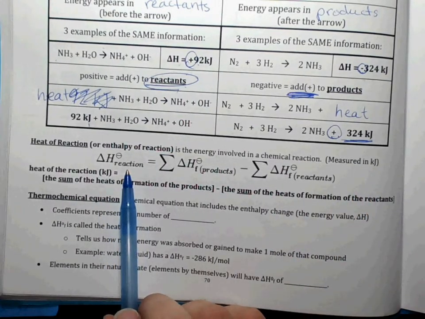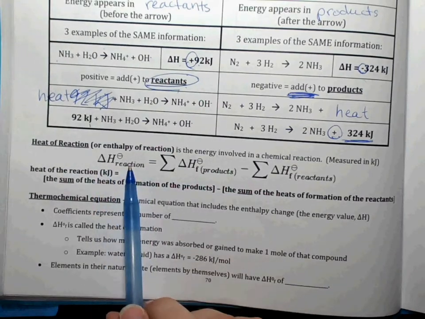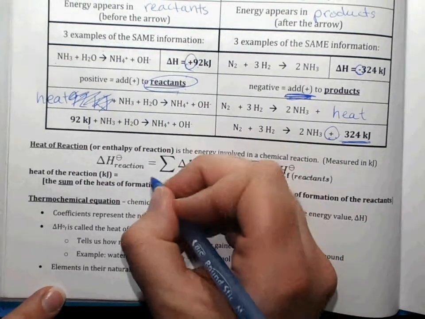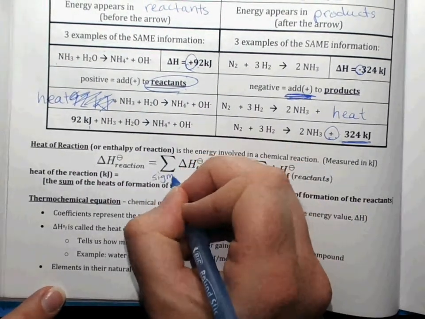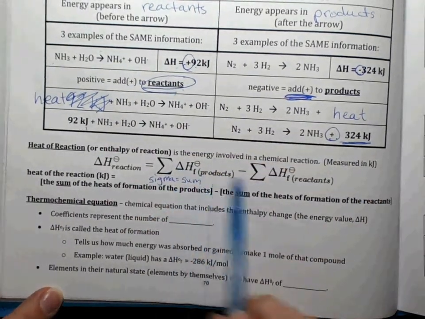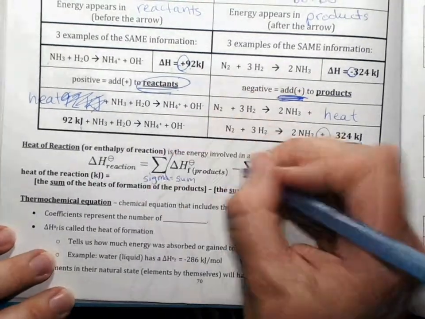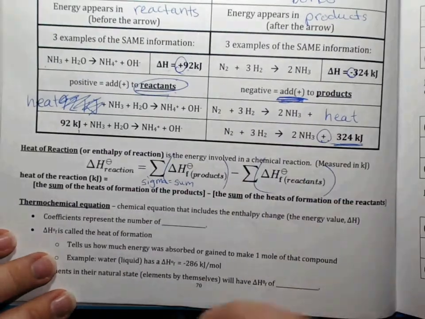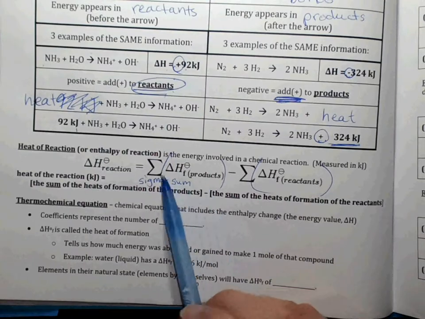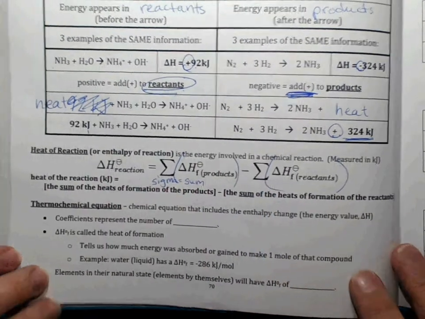There's this fancy looking equation, delta H of reaction, so the change in enthalpy for the reaction is equal to, and then there's this thing, which is a capital Greek letter called sigma, and it means the sum. So it says the sum of all the heats for the products minus the sum of all the heats for the reactants. All that really means is you add up all the products, you add up all the reactants, and then you subtract total minus total. Okay, don't overthink it, even though there's this fancy Greek letter. It's not a big deal. It's really simple math, I promise. Don't freak out.